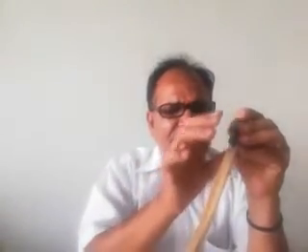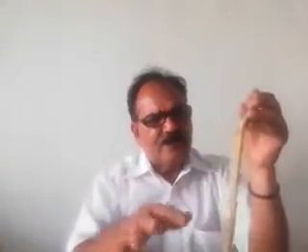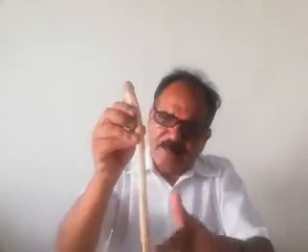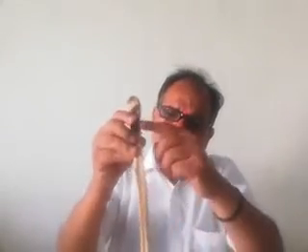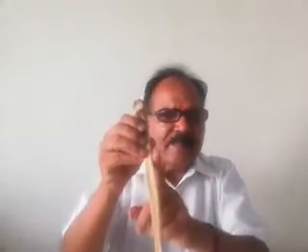The surface in between the interosseous border and posterior border is the posterior surface. The surface in between the posterior border and anterior border is the medial surface.